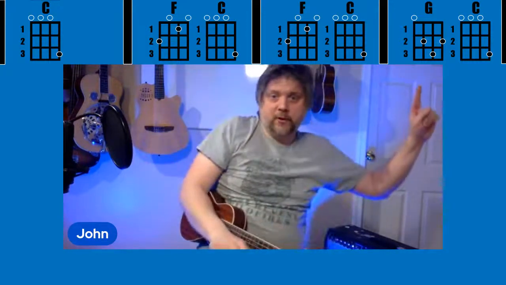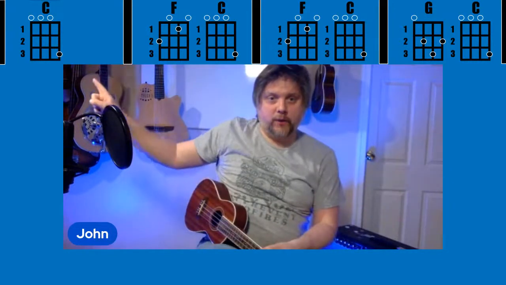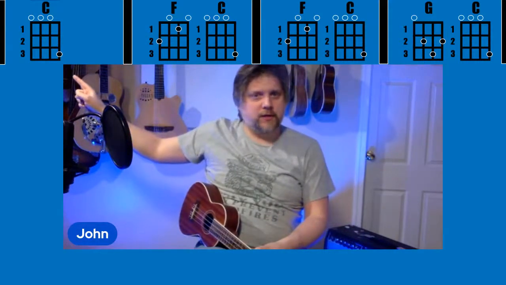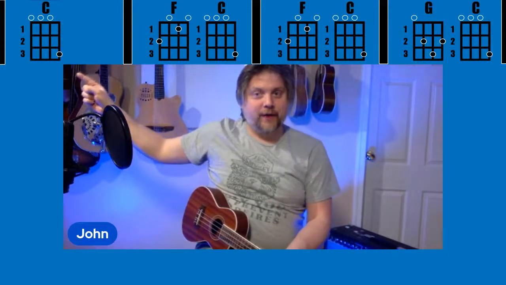Anyone's out there, let me know if you're actually seeing me pointing to the C chord. Is that actually working? I feel like that should be working. I'm going to have a lot of fun with this. All right, so the C chord right up there, right?